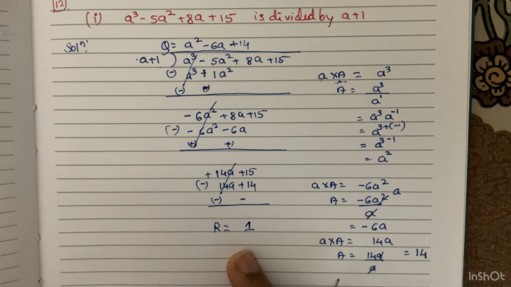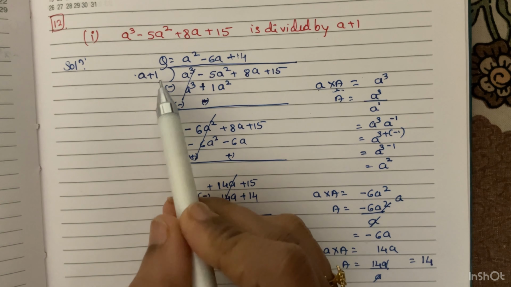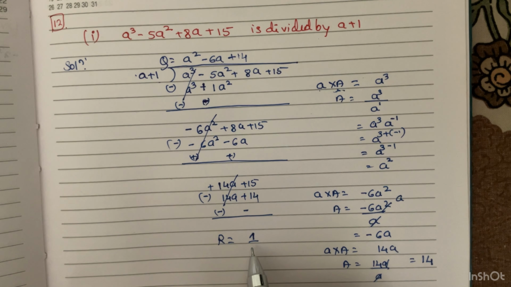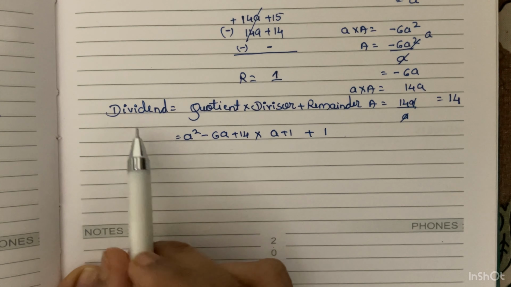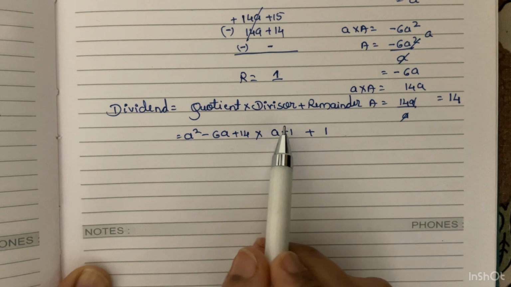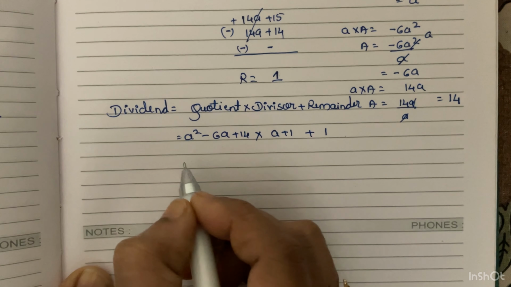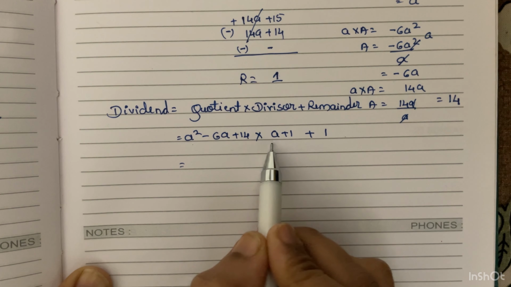Now for this we will do the verification. For verification, we have to multiply the divisor with the quotient, and to the product we need to add the remainder. After doing all this calculation, we will get the dividend. So dividend equals quotient into divisor plus remainder, and I will substitute the values we found. Now let me start multiplying each term of this polynomial with each term of the other polynomial.